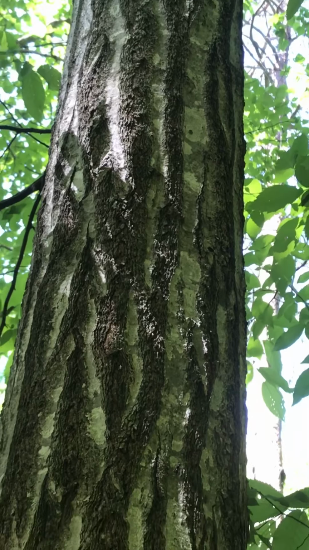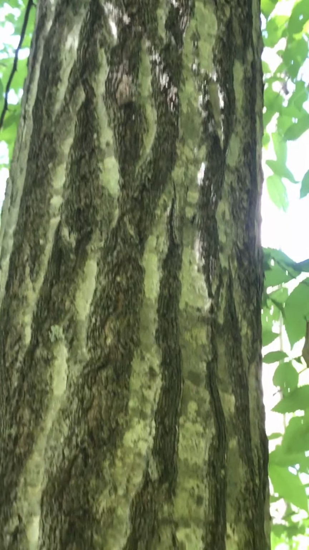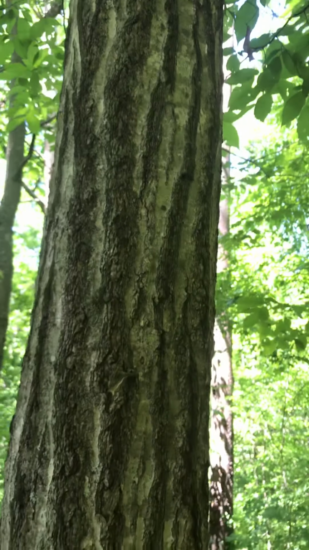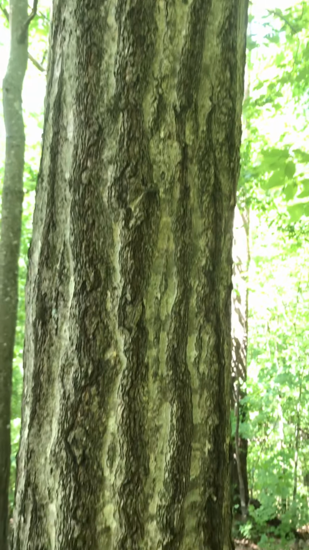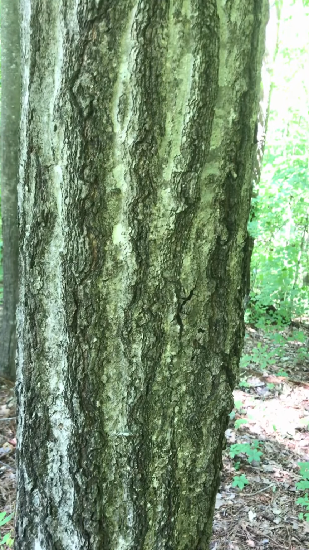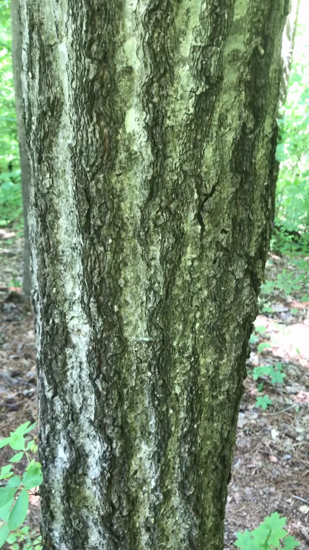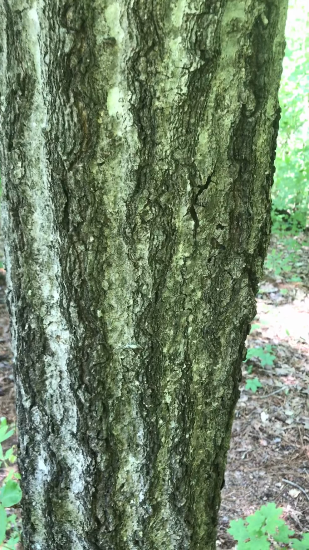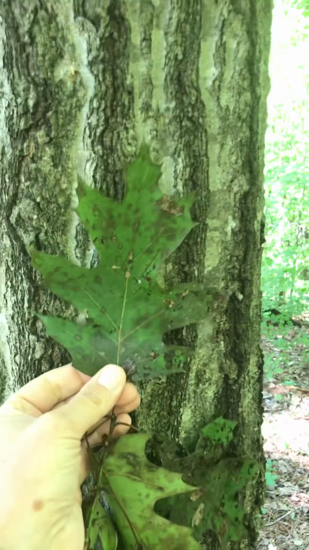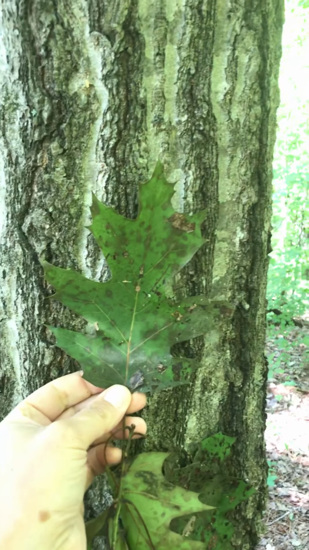The descriptor of this bark is usually that it looks like a river of water is flowing down it. So bark that looks like this, where it's got a bunch of streams of water going up and down it, is northern red oak. And let me show you the leaves. These are some leaves that have fallen from this particular oak.